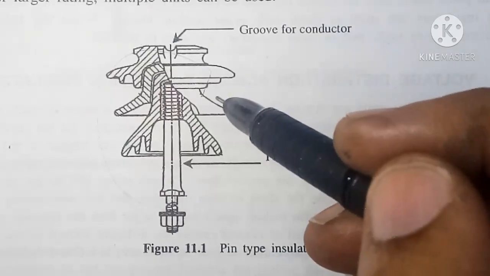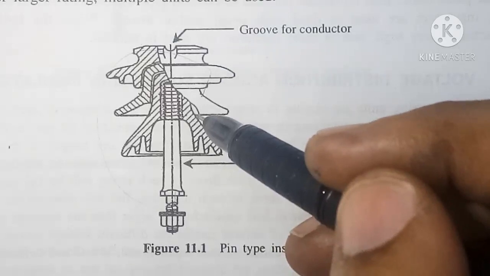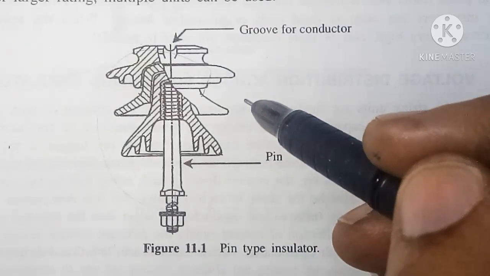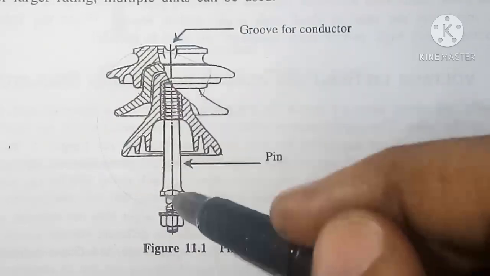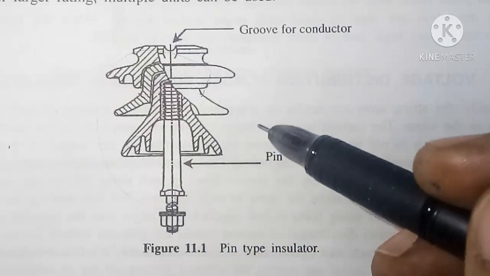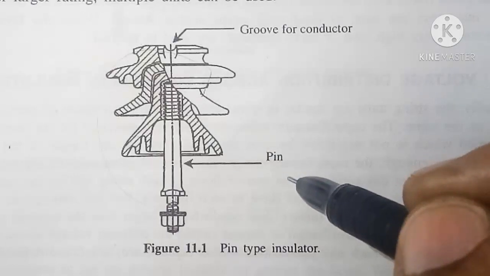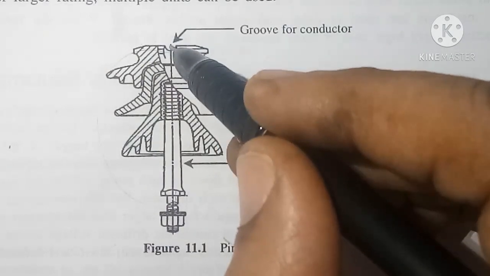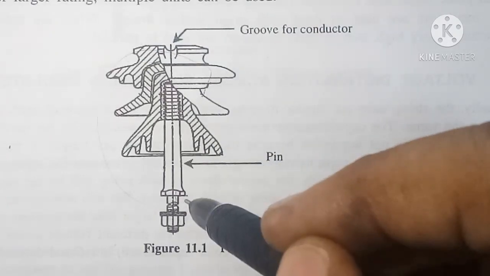To bear the weight of conductor, wind pressure and ice loading, the mechanical strength of the bolt here or the pin and the insulating material should be sufficiently high. In last class I have explained that the leakage current flows from the conductor through the surface of insulator to the pin.